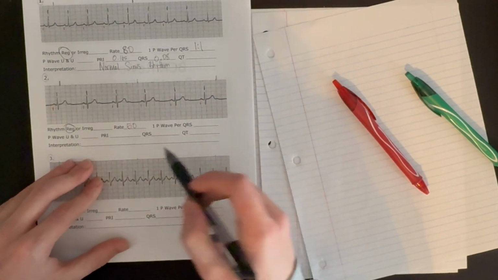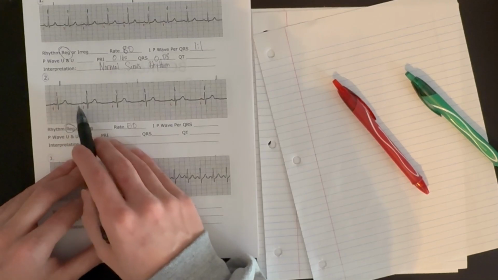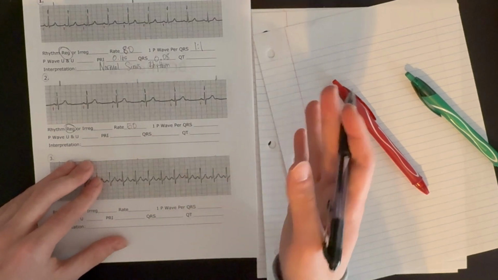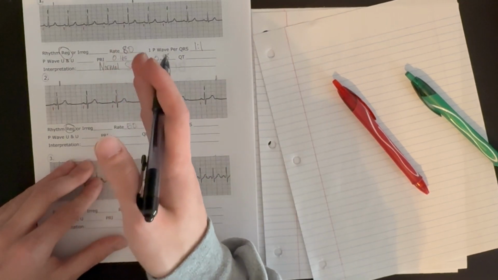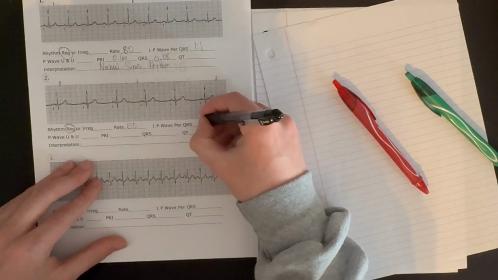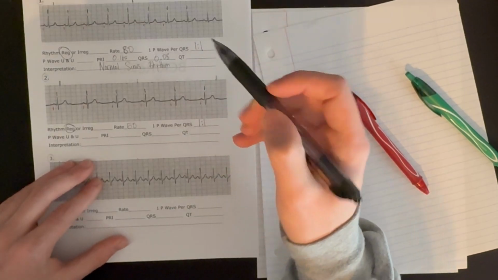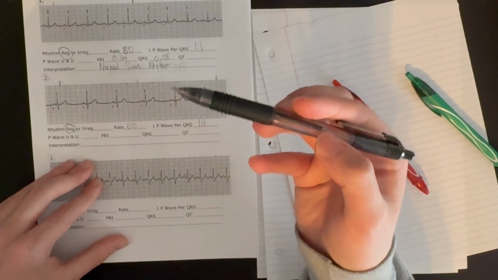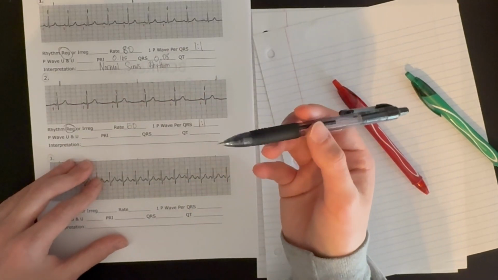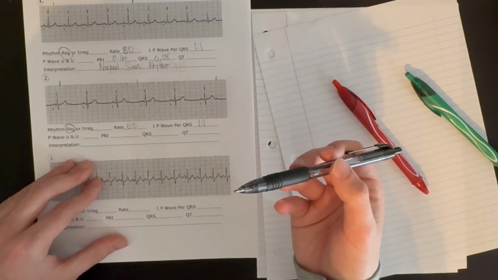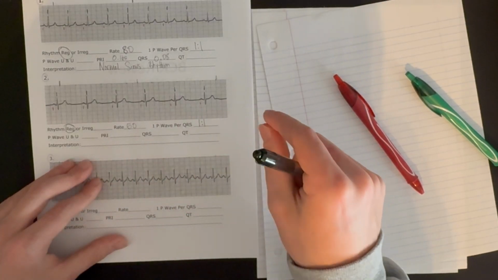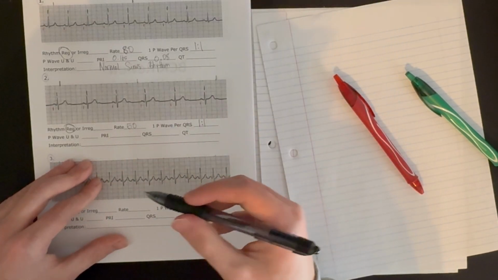Check our P to QRS ratio. P wave QRS, P wave QRS, same thing, same thing. Every P wave, every atrial depolarization, is followed by a QRS complex, a ventricular depolarization. What does that tell us? That tells us that our signal is arising from somewhere in the atria or SA node. It's getting through the AV node and down to the ventricles and depolarizing them. It's not originating at the junction, which is the AV node and bundle of His. It's not originating from the ventricles.